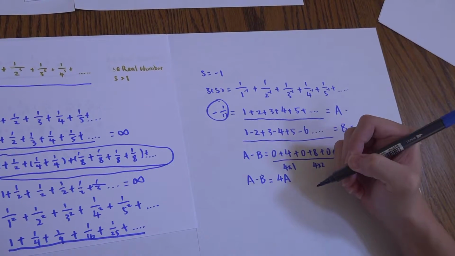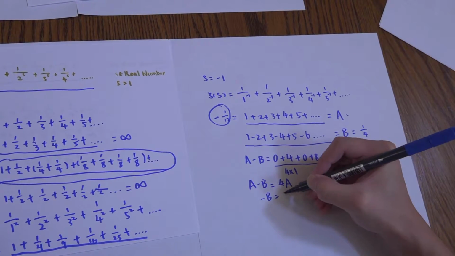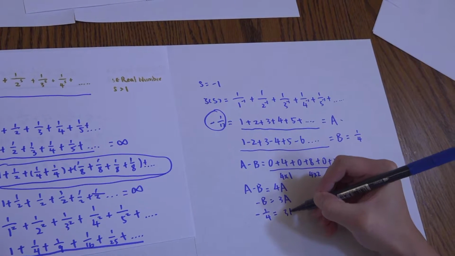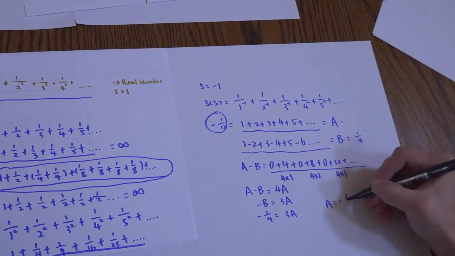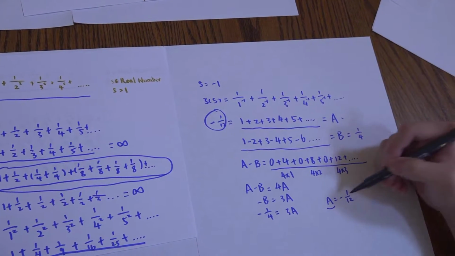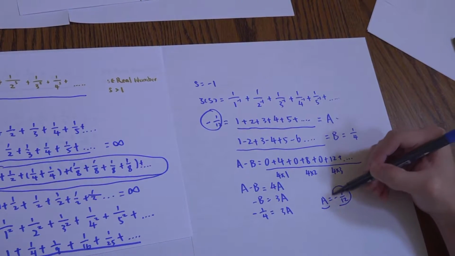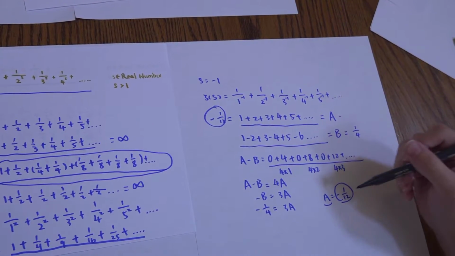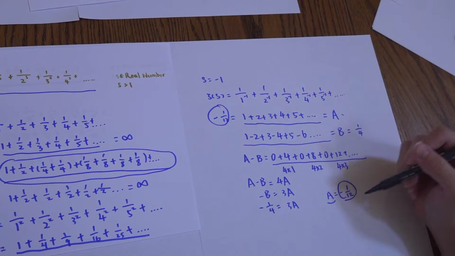And b is 1/4. So negative b equals 3a, which means negative 1/4 equals 3a. So a equals negative 1/12. And what is a? a is the sum of all natural numbers. So the sum of all natural numbers equals negative 1/12. This is how Euler got that the sum of all natural numbers equals this specific number.